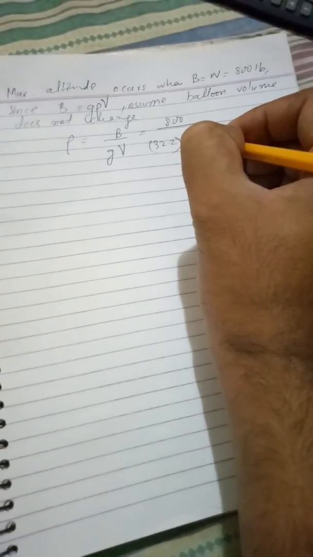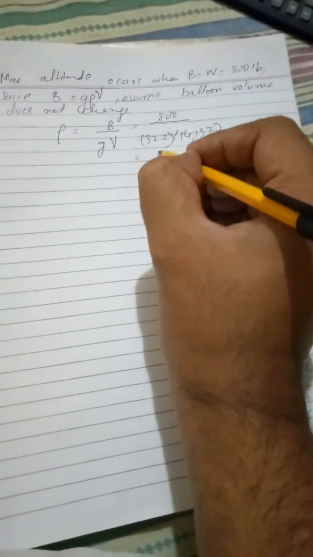So that would be rho times g V equals 800. Rho is 800 divided by 32.2 times the volume, which is 14137, and we're going to solve it out. That would be 0.00176 slug per cubic foot. So that is the rho.